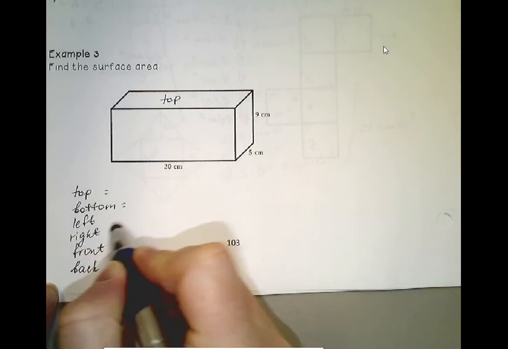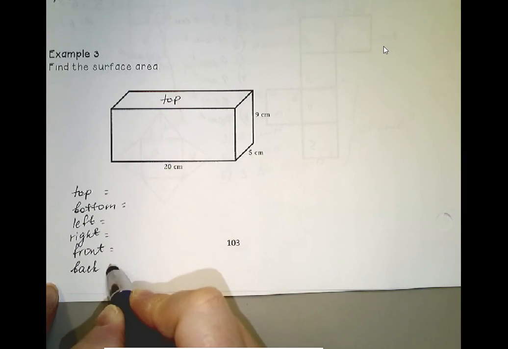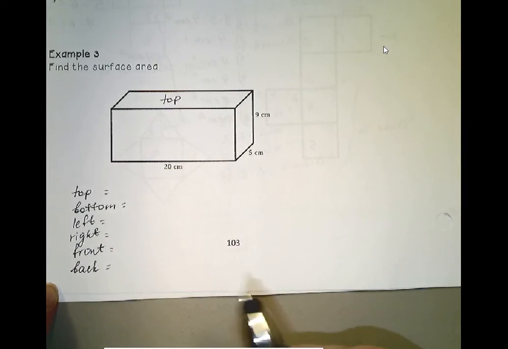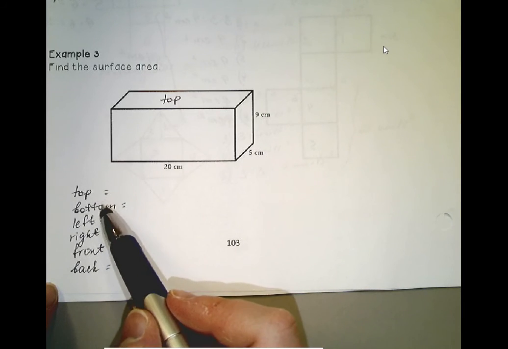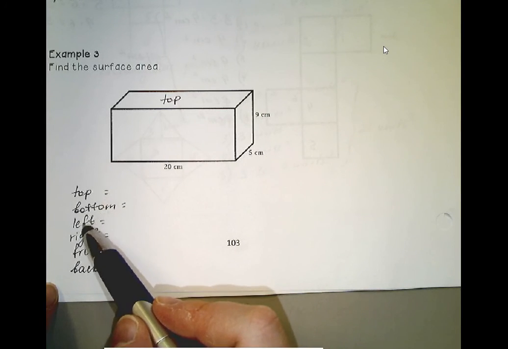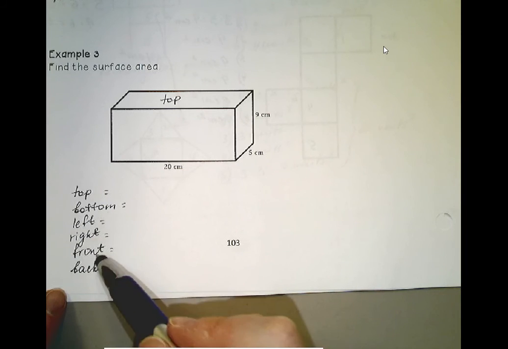All of them, I can find the areas by multiplying bases by the heights. And top will have the same answer as the bottom part. Left side is going to be the same as the right side, and front is going to be the same as the back.